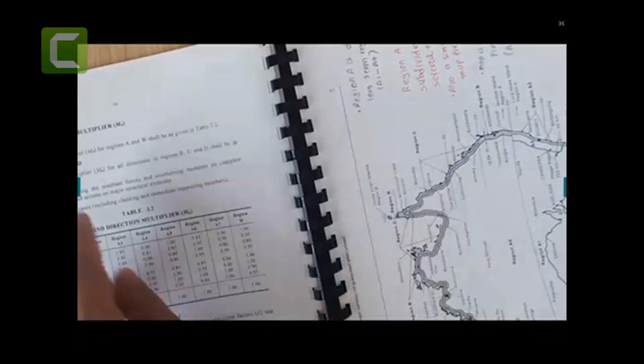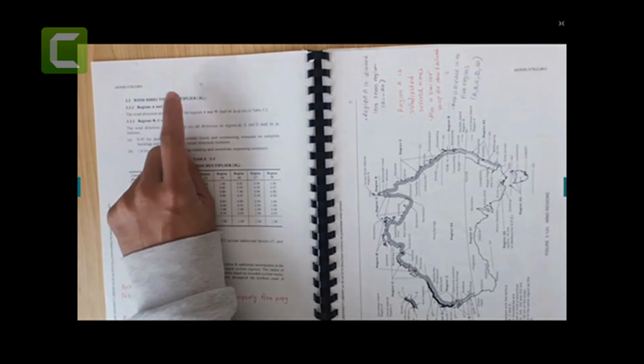Section 3, clause 3.3, wind direction multiplier MD, you have regions A to W. So we are in region A3, and for this A3, we have 8 different directions.